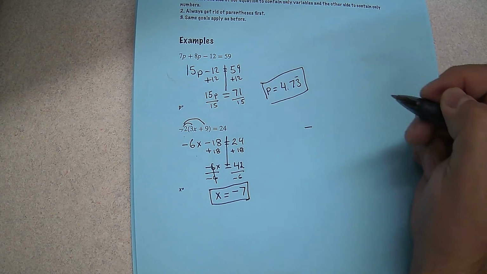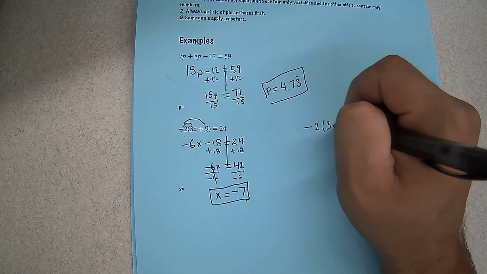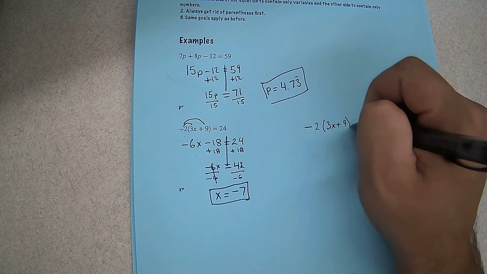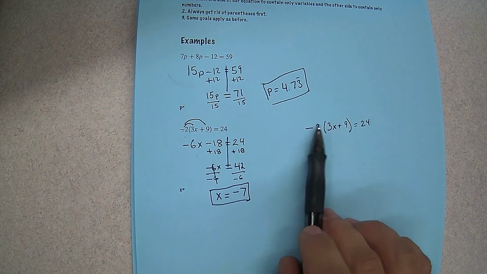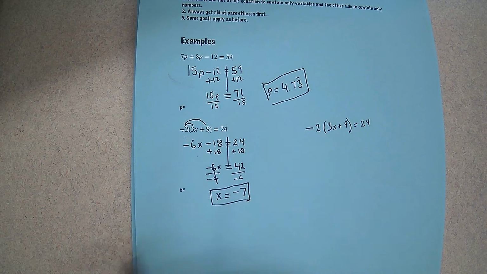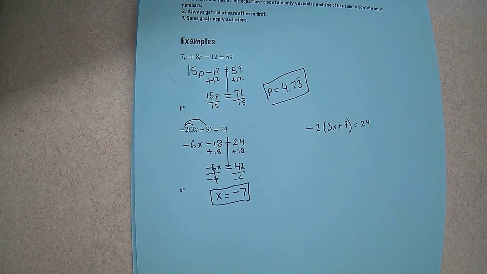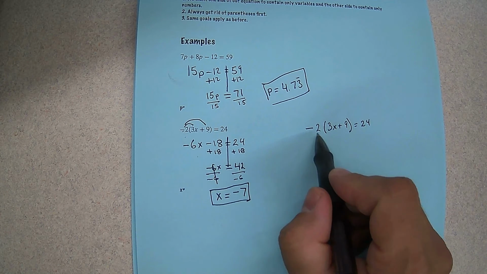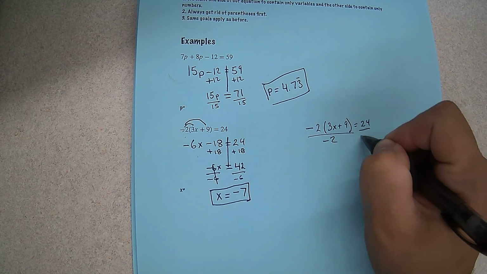Now I'm going to rewrite this problem over here, and I'm going to show you another way to do this problem. If there's only one set of parentheses and this whole side is being multiplied by one number, I can actually divide this whole side by negative 2.